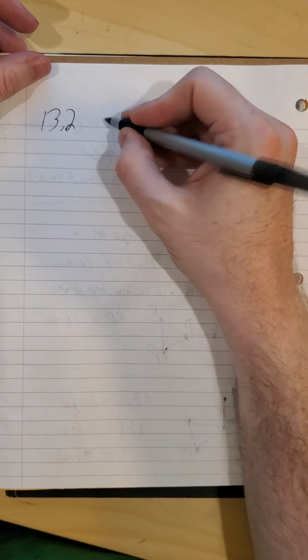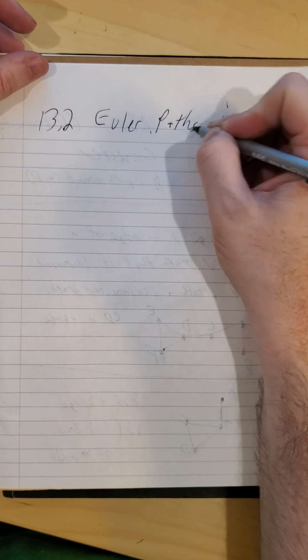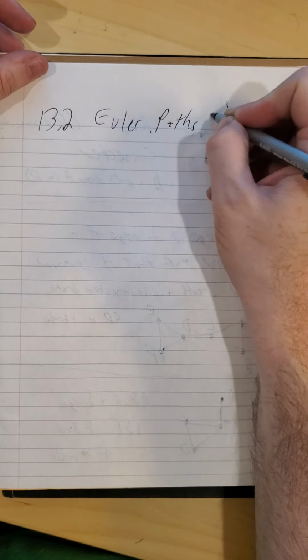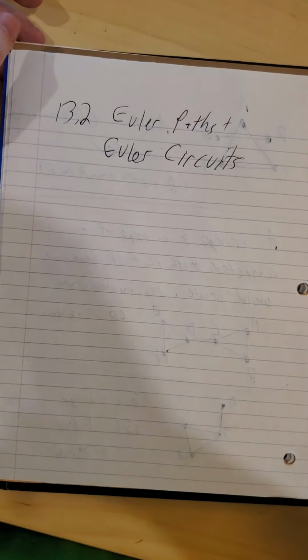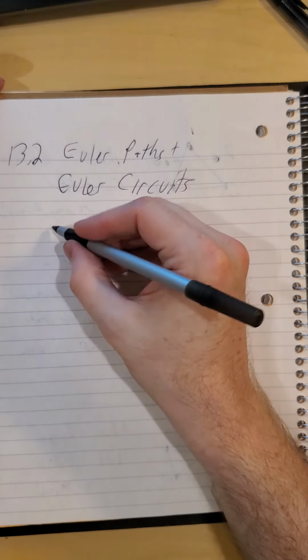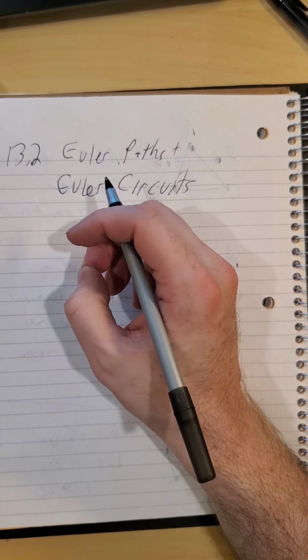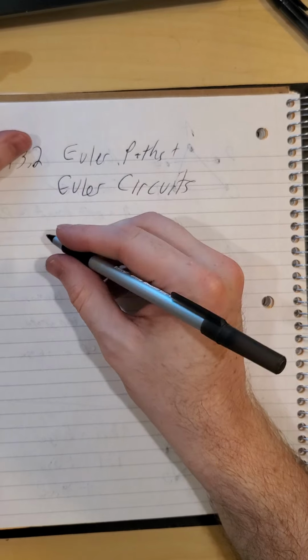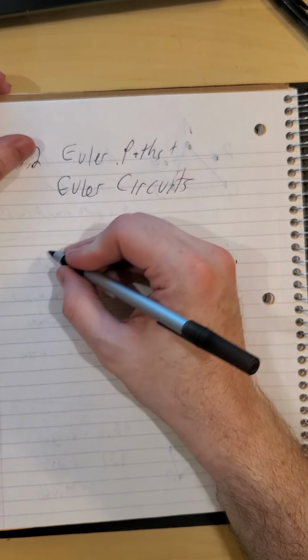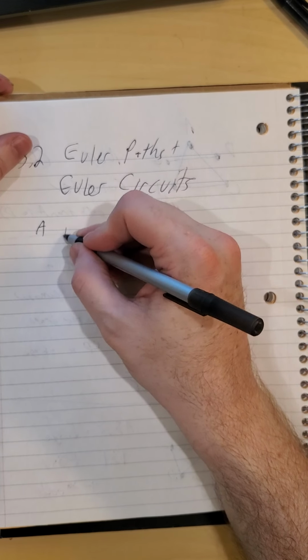Hello and welcome back. In 13.2, we get to work with Euler paths and Euler circuits. So this section, by the way, is assuming that you've already understood all the previous vocabulary, what a graph is, vertex, edge, loop, degree, parity, things like that. So we'll start with another definition.